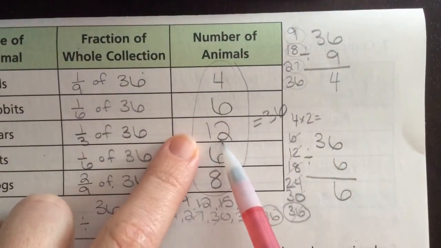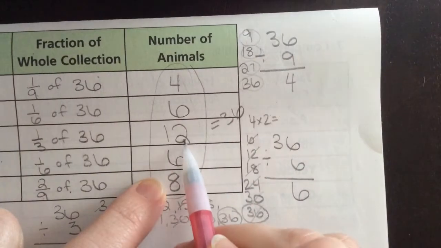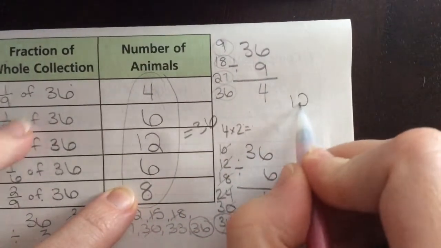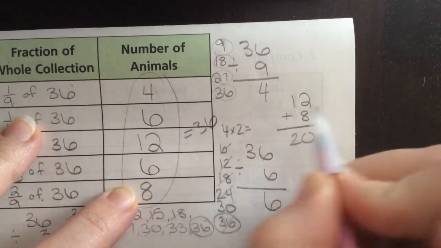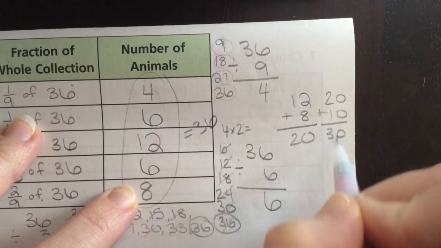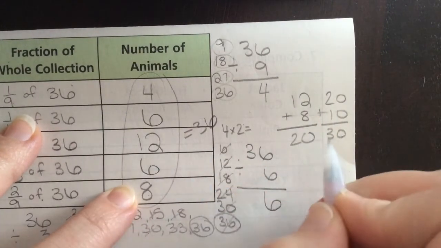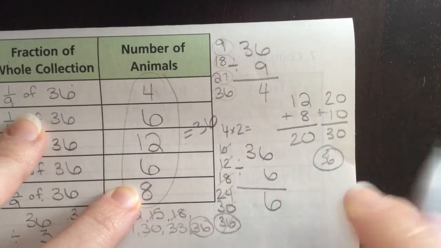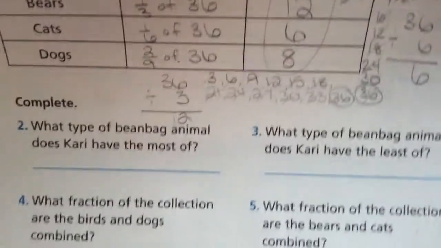So 12 plus 8 is 20. 6 plus 4 is 10, so 20 plus 10 is 30. 30 plus the last 6 is 36. I am correct. And then if I take a look at down here, there's a few questions that you should answer on your own.